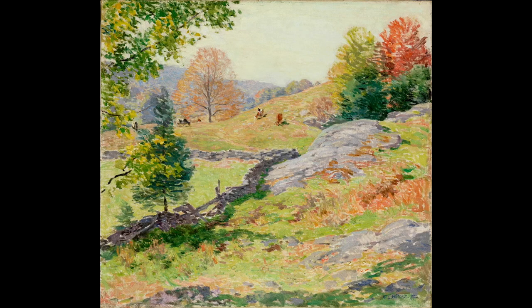So that's very high key. The background, the shadows and the trees in the background, they're all a lot lighter and the color's more muted. But the shadows in the foreground and middle ground are light enough that you can see into them and see color.